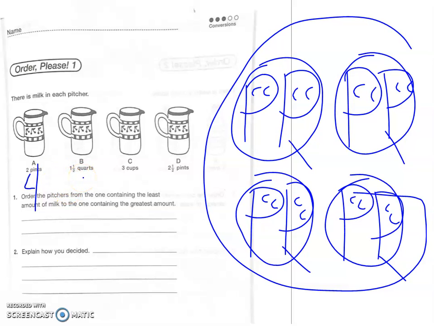1.5 quarts. Okay, so 1 quart would be here. And if I did a half a quart, that'd be the same as 1 pint, right? And within 1 pint, I got those 2 cups. So 1 quart is 4 cups. Another half a quart would be 2 more. So that would give me 6 cups. This one is already in cups, so that's good, 3.